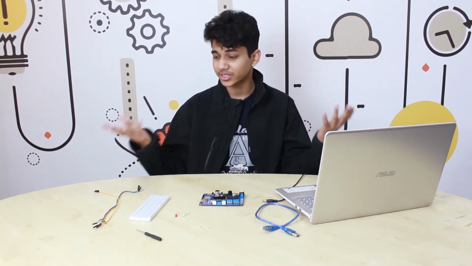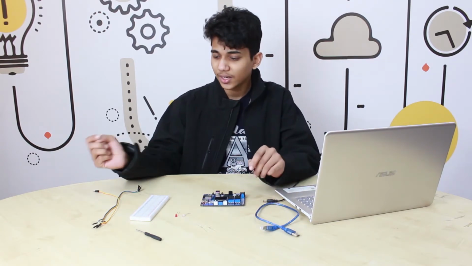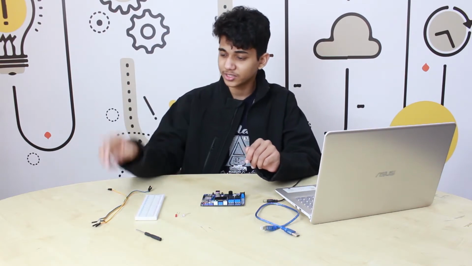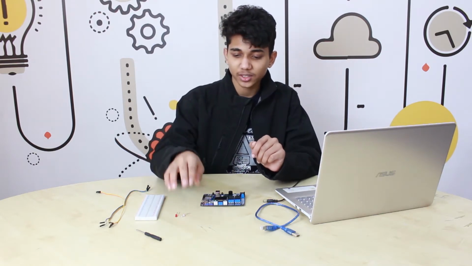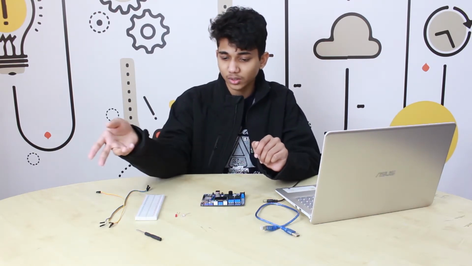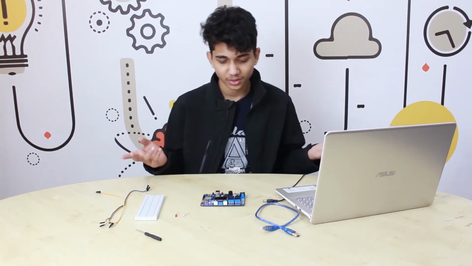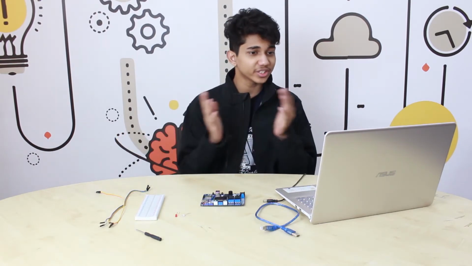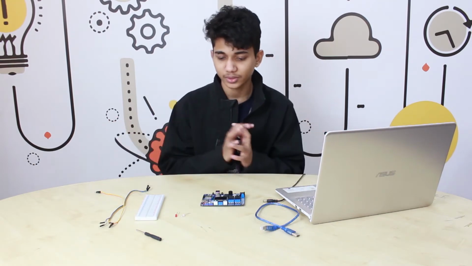So let's get going. For this project, we're going to need very simple stuff. We're going to need the School of IoT Development Board, obviously. We're going to need a breadboard. You can even skip that if you have a lot of jumper wires. We're going to use these jumper wires, 2 LEDs, and a 220 ohm resistor. And also a cable to power this thing and upload our program on it. So everything's done. Okay, let's get going with the hardware overview of it.